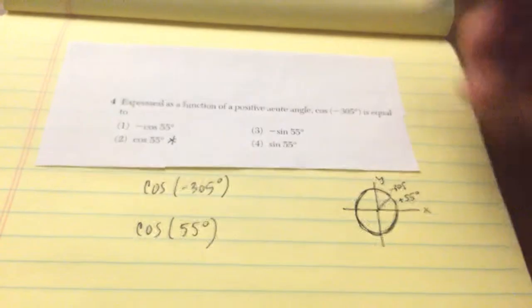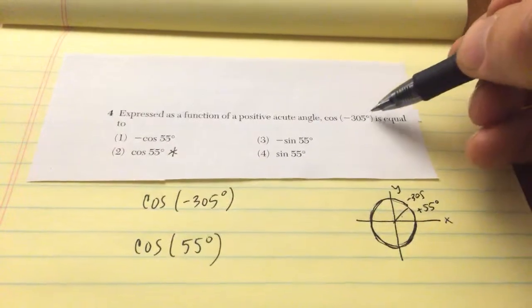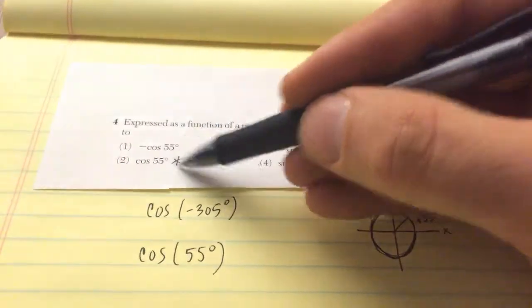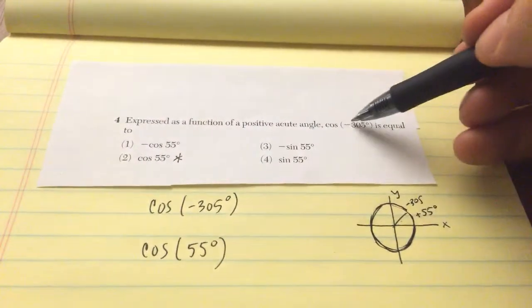Choice number 2. What I would also do is plug this into my calculator. And then I would plug all 4 of my choices into my calculator and see which ones match.